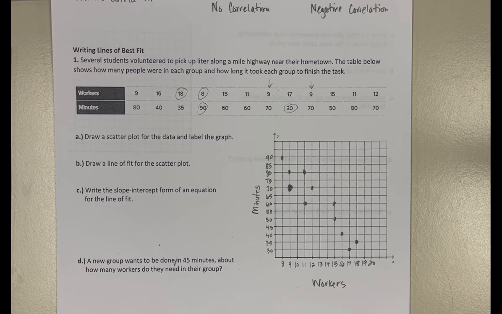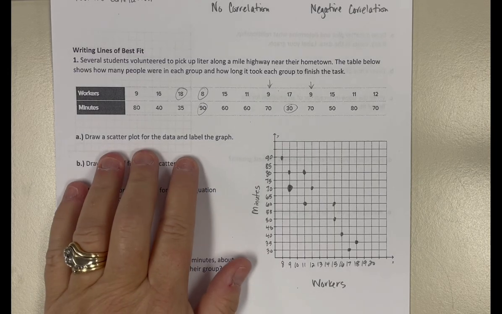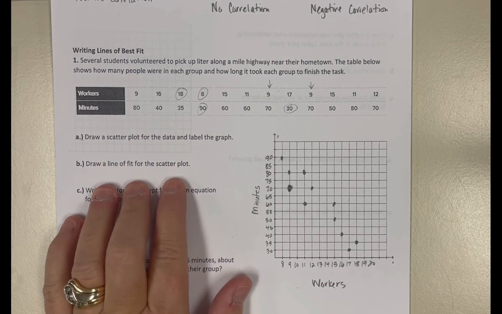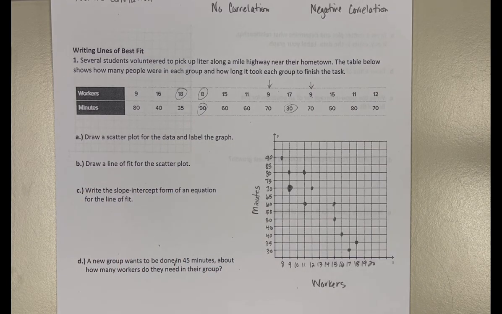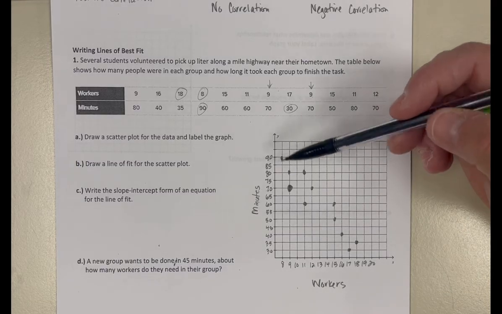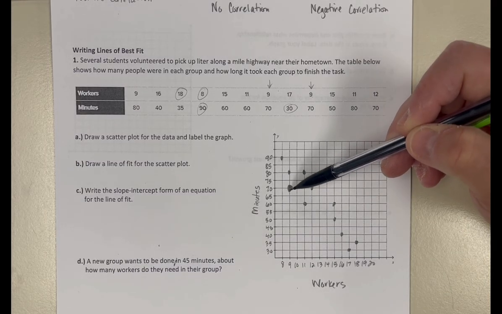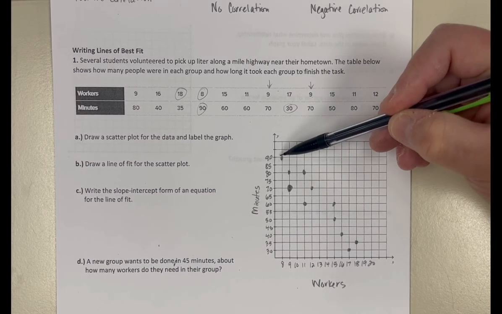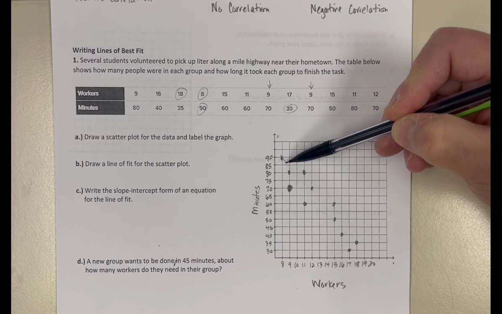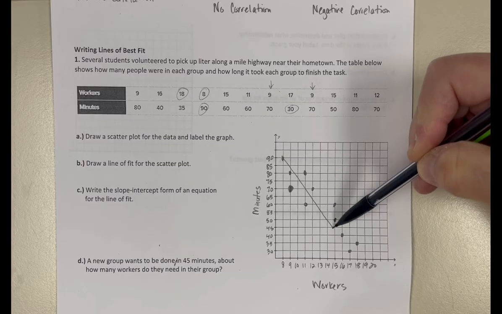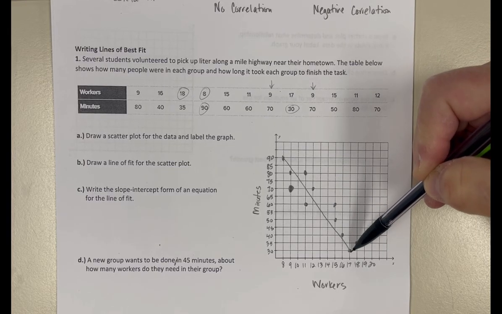Okay. So we've drawn our scatter plot, we labeled the graph. Now we need to draw the line of best fit. Again, this is where you need to make sure your line of best fit goes through 2 points. And because of this double point here, I'm gonna go from 890 and draw my best fit line to 1730.